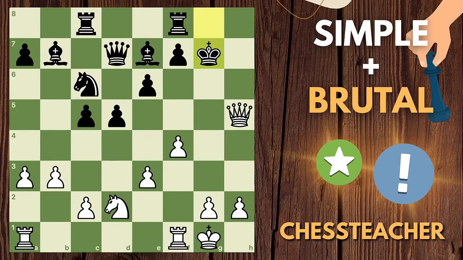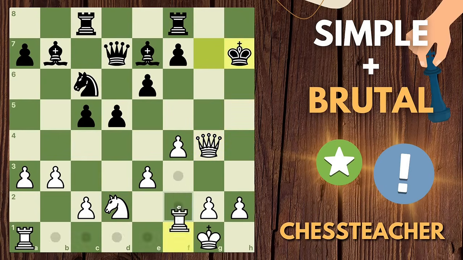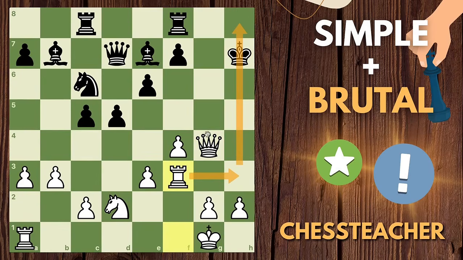And then we simply check, forcing the king onto the h-file. There's no other way, it doesn't matter where he goes, because now rook to f3 and checkmate is absolutely unstoppable. The only thing they could do would be to sacrifice material. So as you can see, here we would already have the game won.